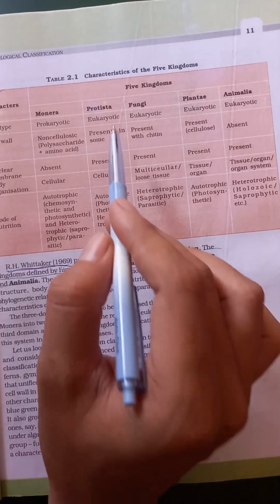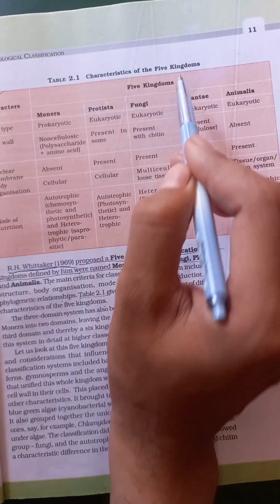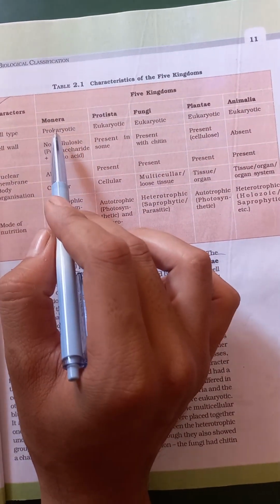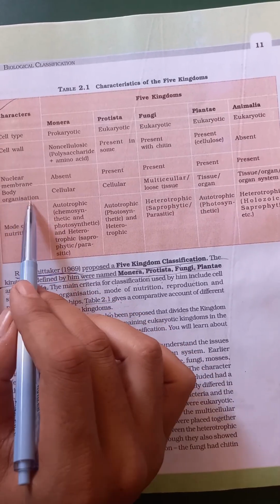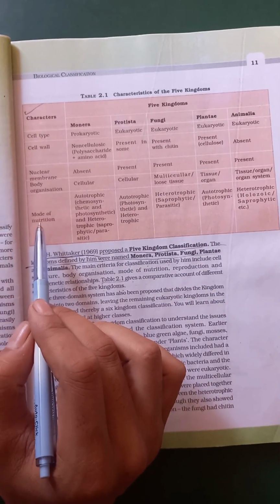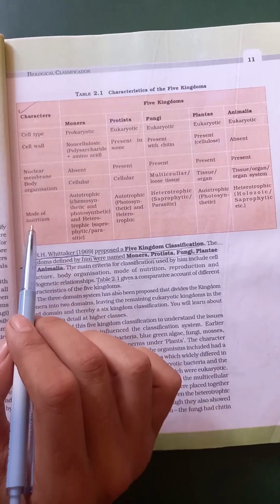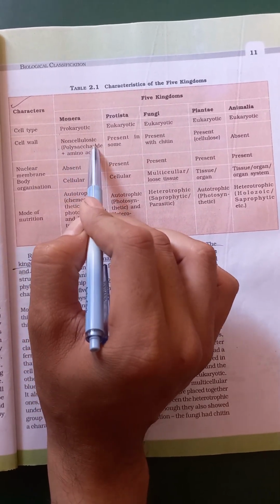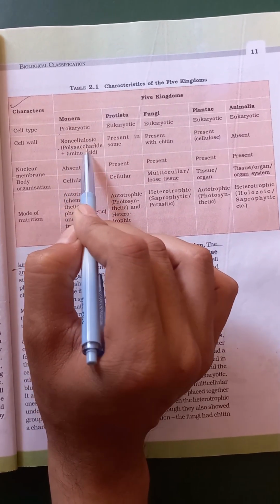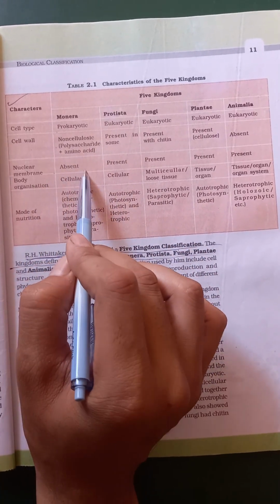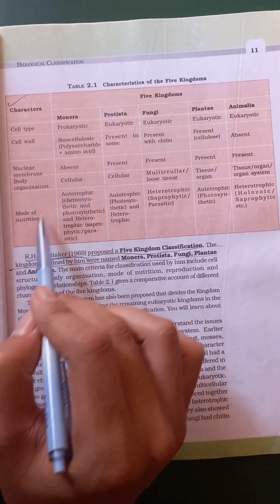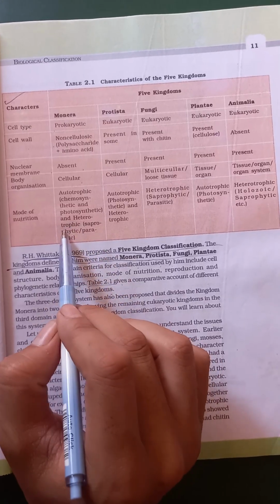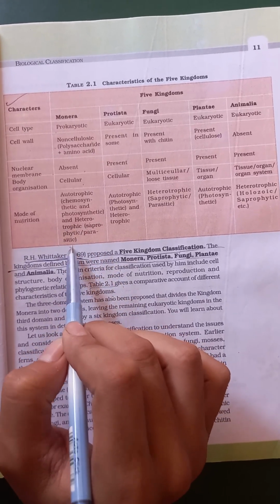This is Table 2.1. Characters: five kingdoms, Monera, Protista, Fungi, Plantae, Animalia. Cell type, cell wall, nuclear membrane, body organization, mode of nutrition. In Monera, cell type prokaryotic, cell wall non-cellulosic, polysaccharide plus amino acid, nuclear membrane absent, body organization cellular, mode of nutrition autotrophic, chemosynthetic and photosynthetic, and heterotrophic, saprophytic and parasitic.